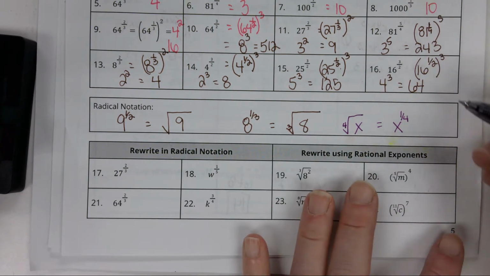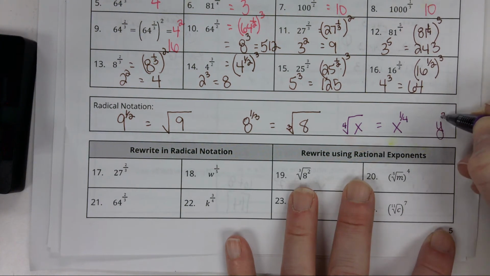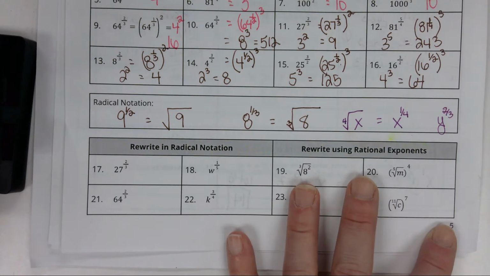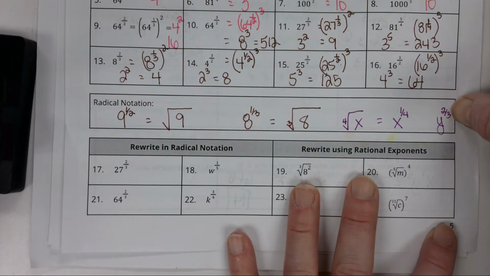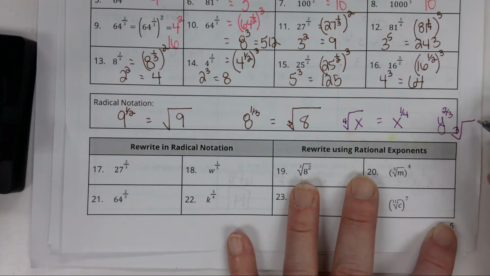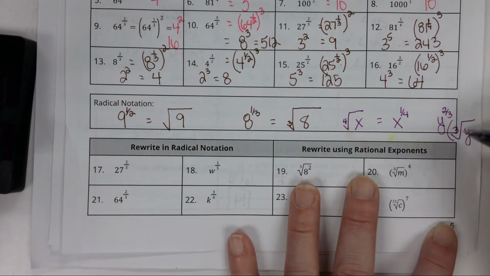If I saw something like this, I'll use y to the 2/3 power. The way I'd write that as a radical is the cubed root of y. So the cubed root I write with a little 3 and a root symbol. The cubed root of y. And then we just have to square it. So that's what that would look like.